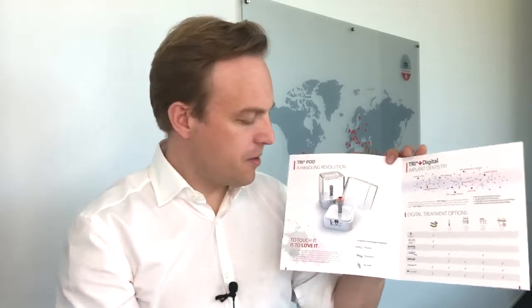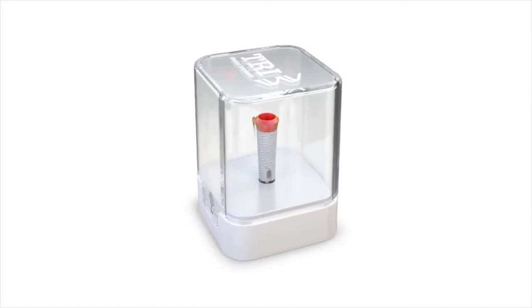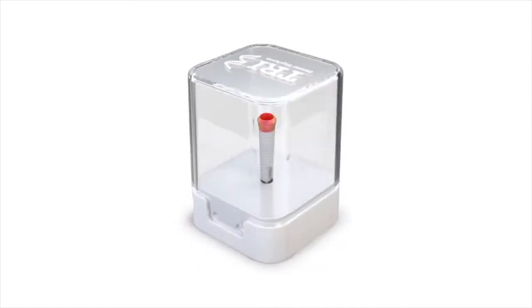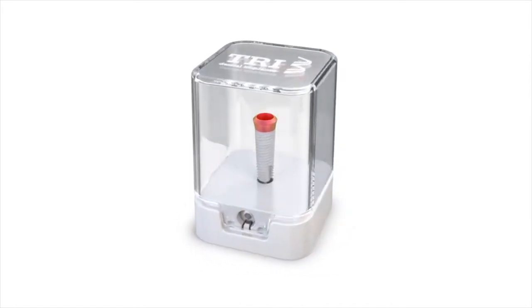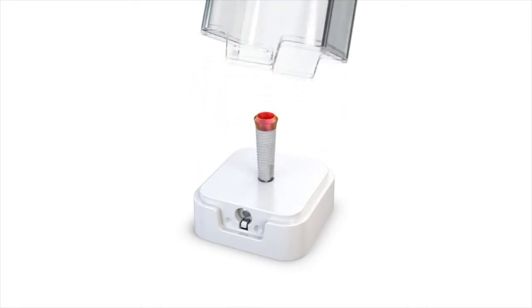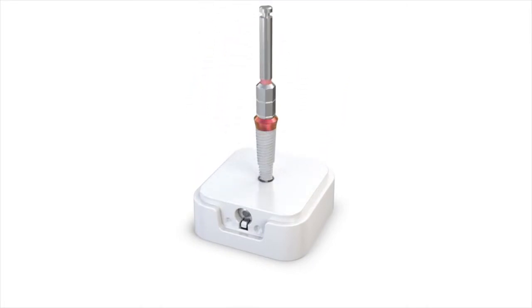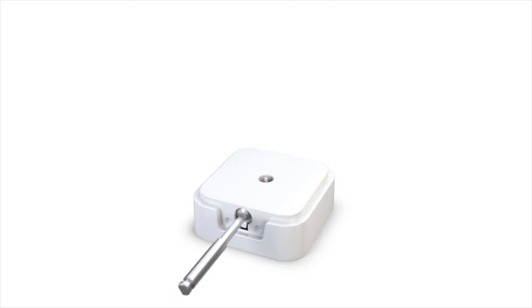Now our slogan is to touch it is to love it. You will really appreciate our products once you touch them. And the TRI pod is one nice example of it, where you really have easy access to the implant. The implant surface has no contact and hence is super clean during transportation, and it's beautiful to look at. It has a cover screw integrated, and this TRI pod is really what we say a slight handling revolution for anyone who likes to work with implants.